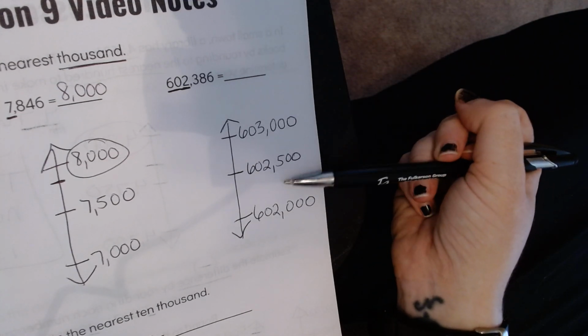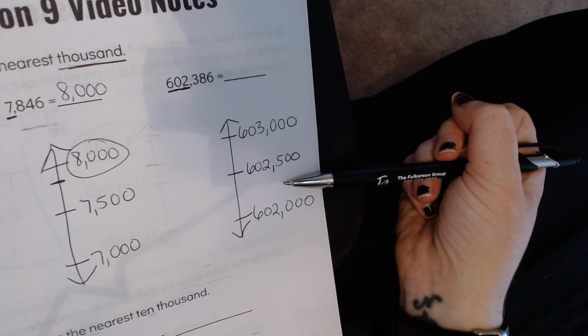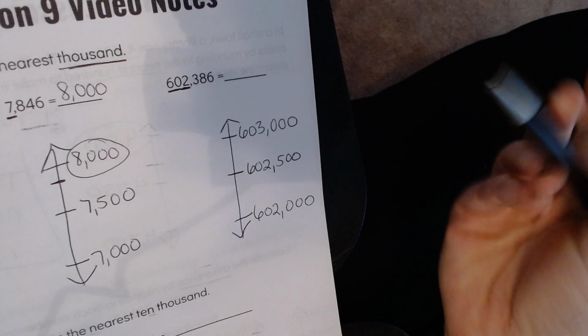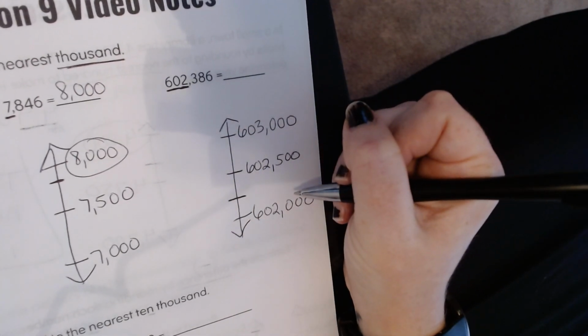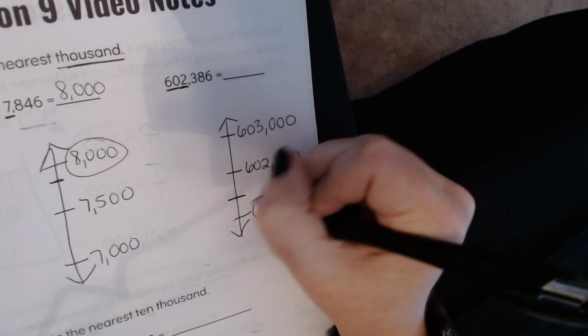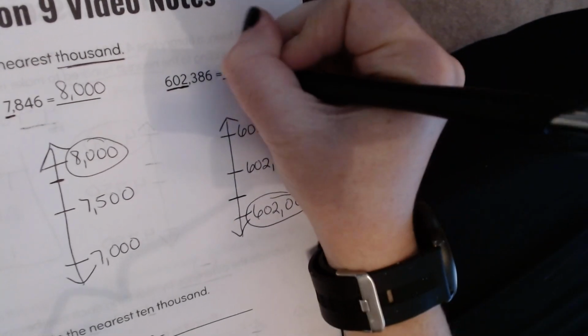Would it go above or below 602,500? It would go below. Good. About right here. Which endpoint is that line closest to? 602,000. Good job.